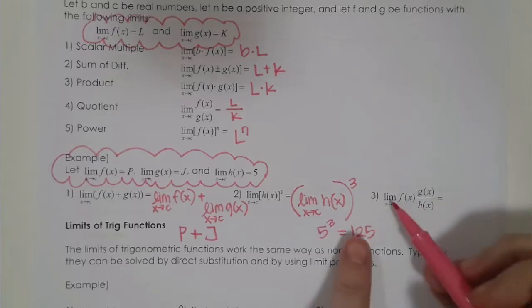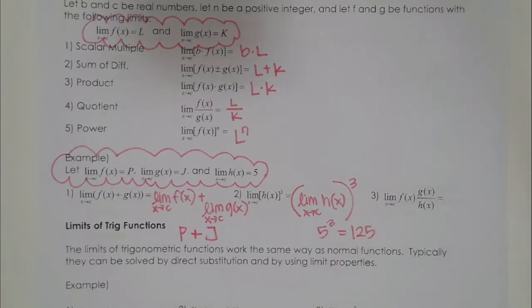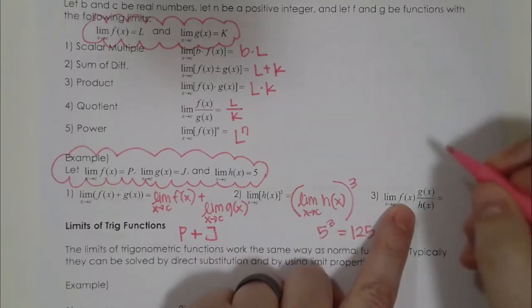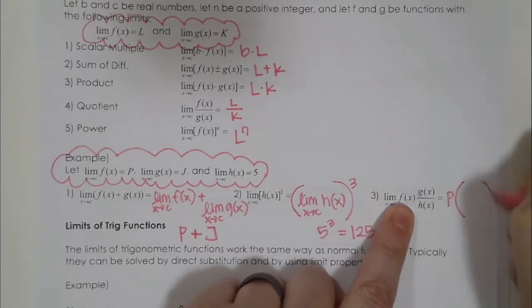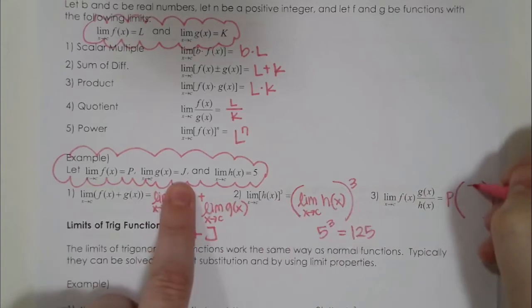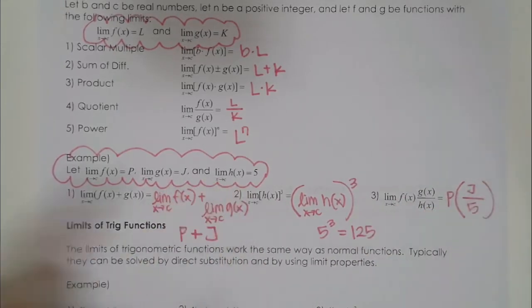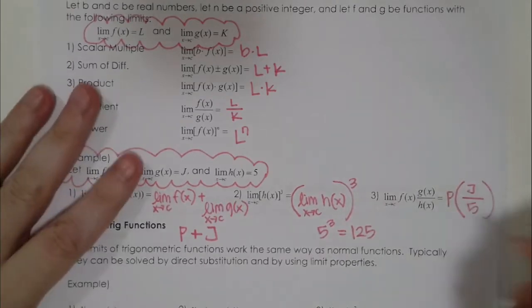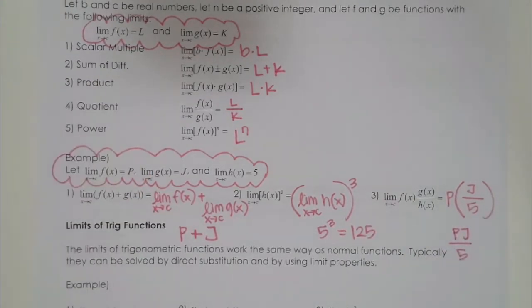Next one, we've got multiplication and division happening here. So we got the limit of f of x times g of x over h of x. So each of those limits separately, f of x is going to be p, times, I'm just going to put parentheses, g of x, so the limit of g of x, that's j, over the limit of h of x, which is 5. So you can leave it like this. You could write it as p j over 5, but the first one's perfectly fine.